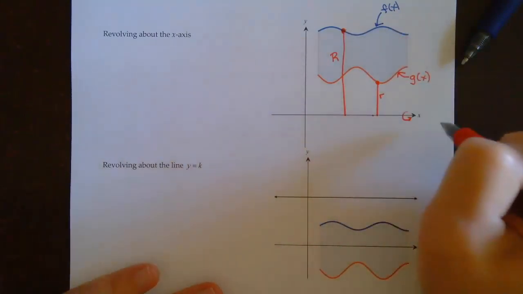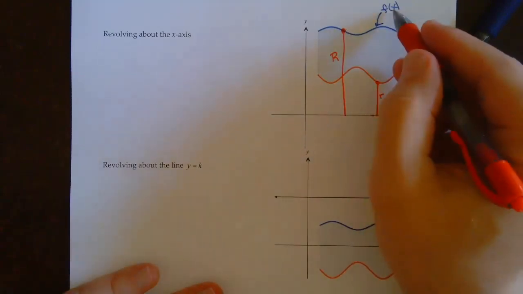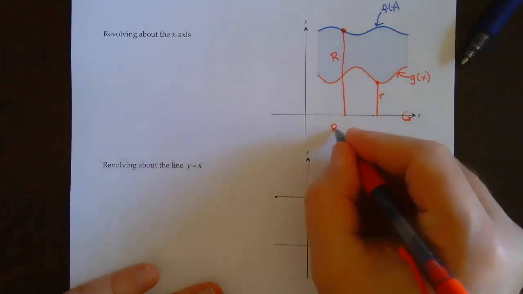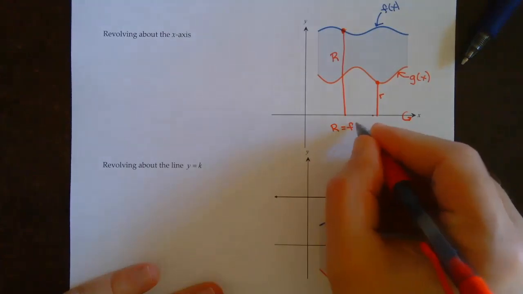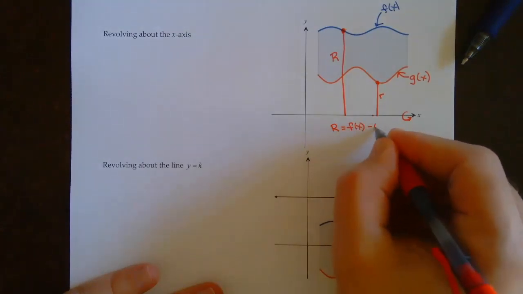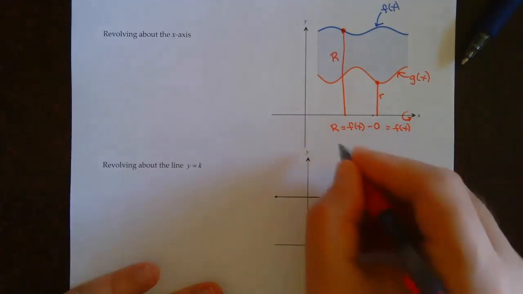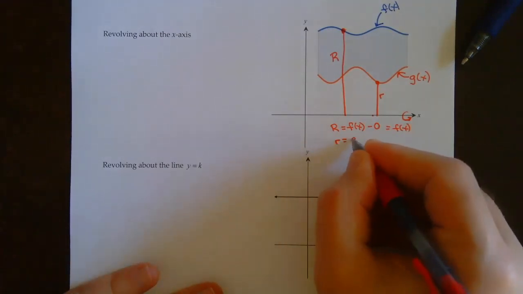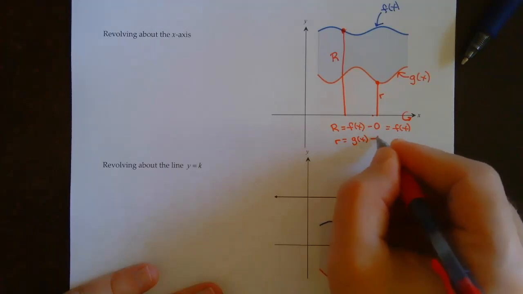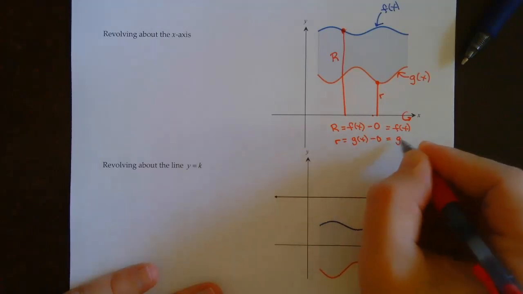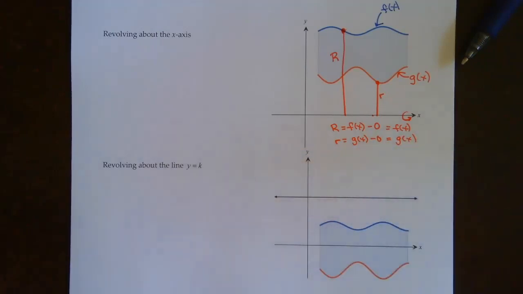This is y equals 0, so big R is f of x minus 0, which is just f of x. Little r would be g of x minus 0, which is just g of x. So big R is f of x and little r is g of x.